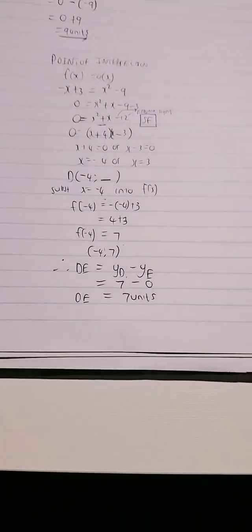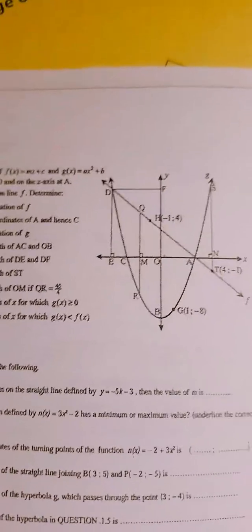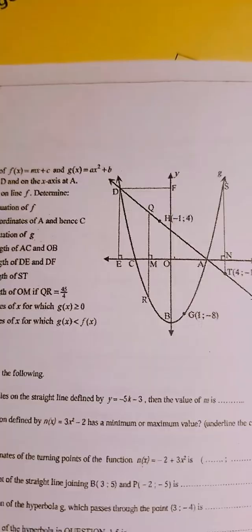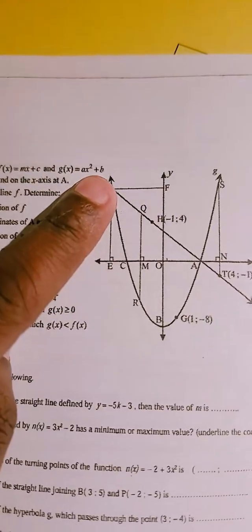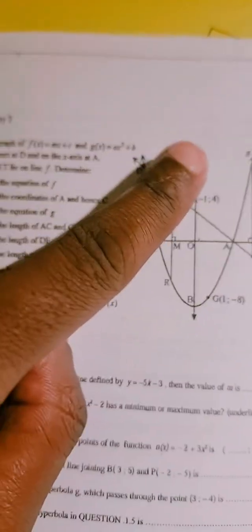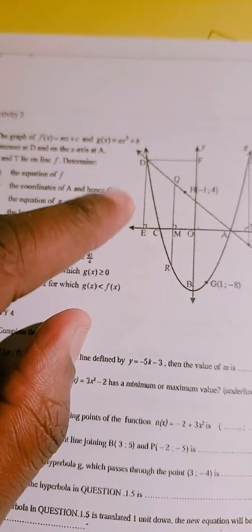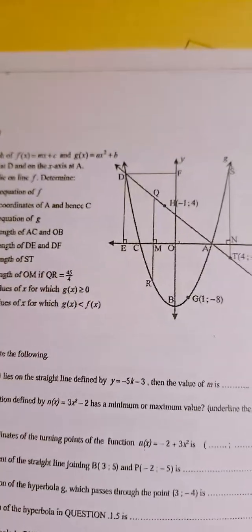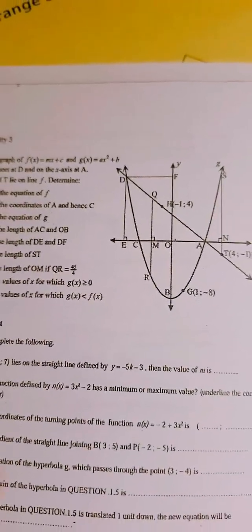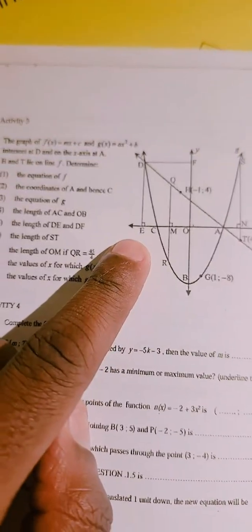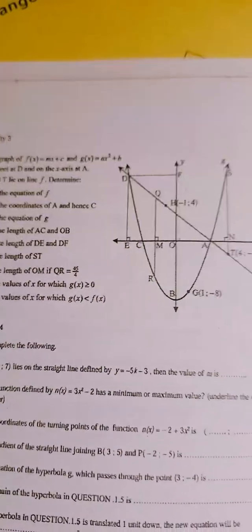So let's look at this one more time. What did we do here? We looked at DE. We do not have the coordinates of D, and we don't have the coordinates of E. We only know that the y coordinate of E is 0. So at least we have y at the bottom, but we don't know what y at the top is.